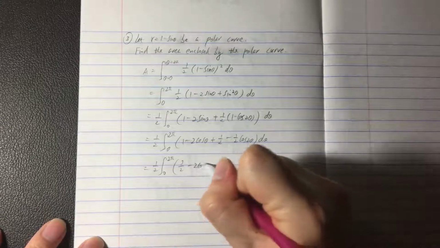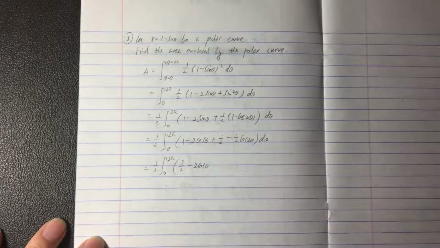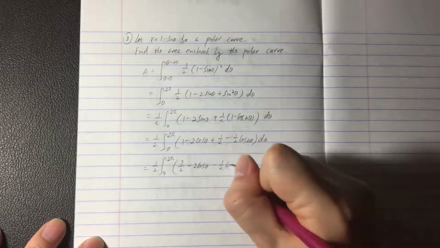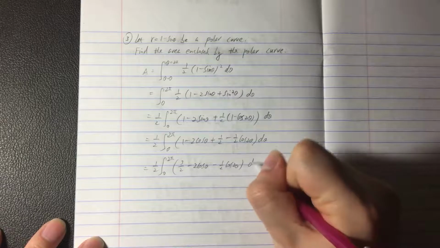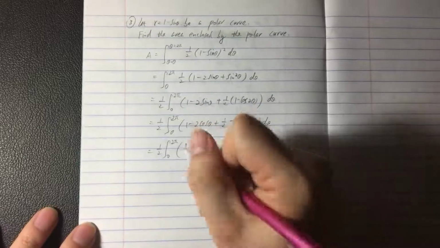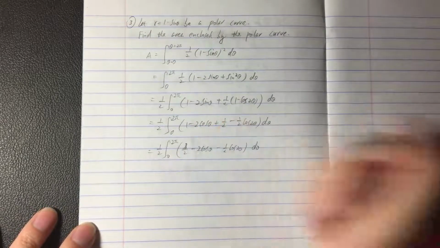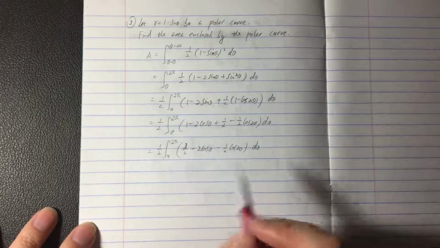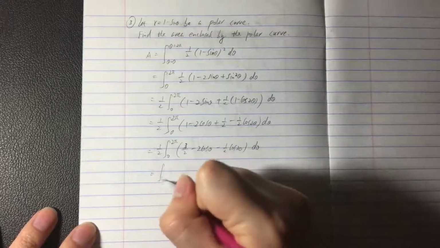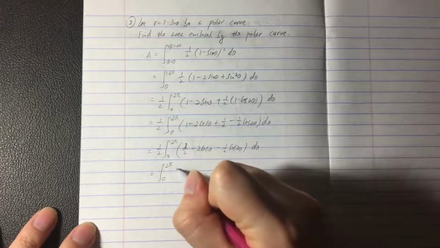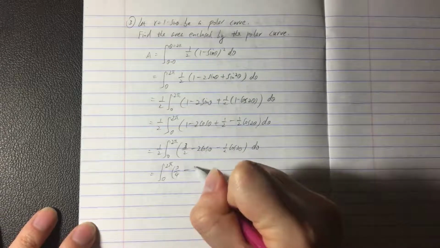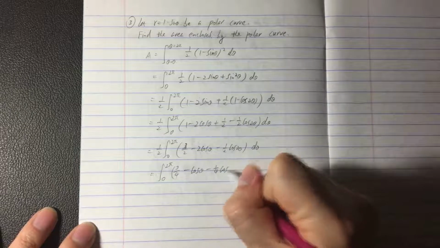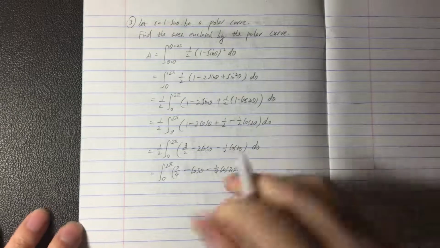Minus 2 cosine theta minus half of cosine 2 theta d theta. If I distribute this half back, the integral from 0 to 2 pi of 3 over 4 minus cosine theta minus 1 over 4 cosine 2 theta d theta.